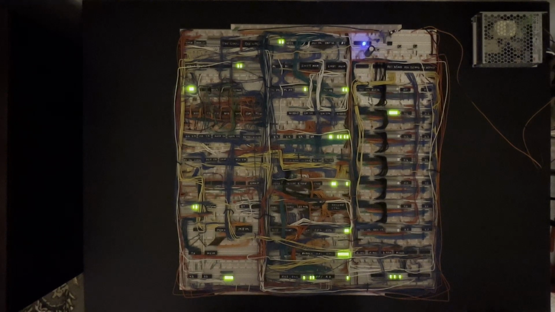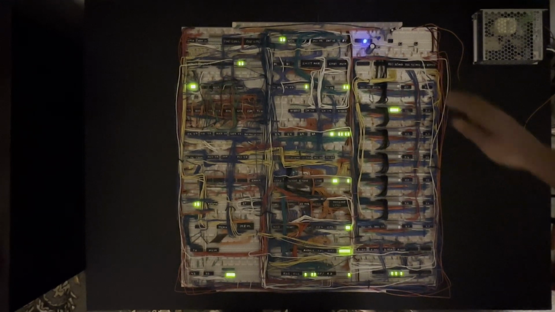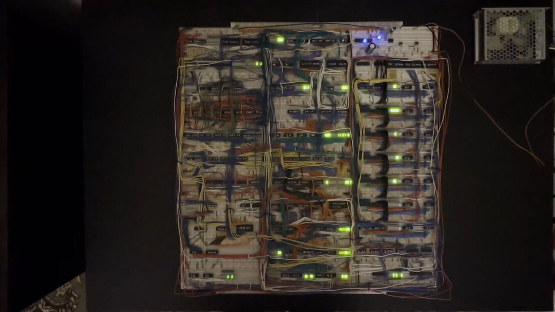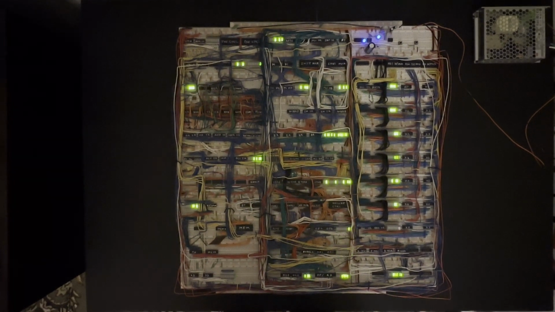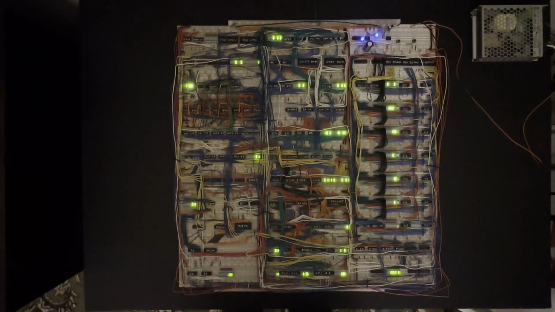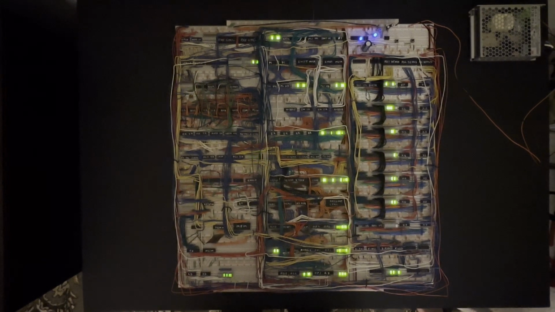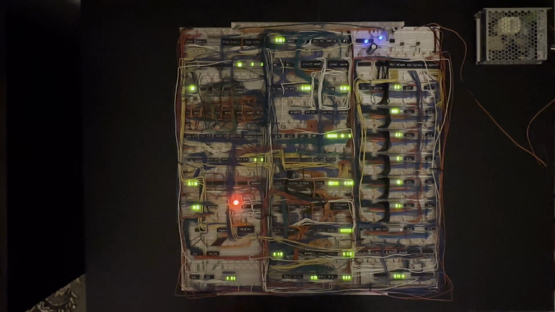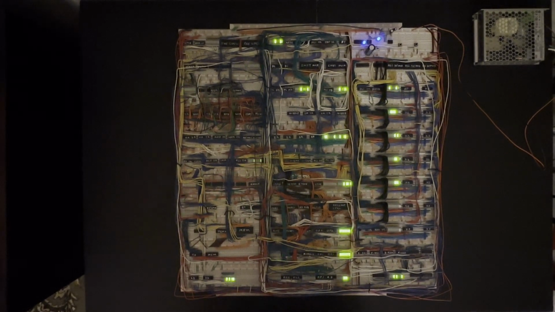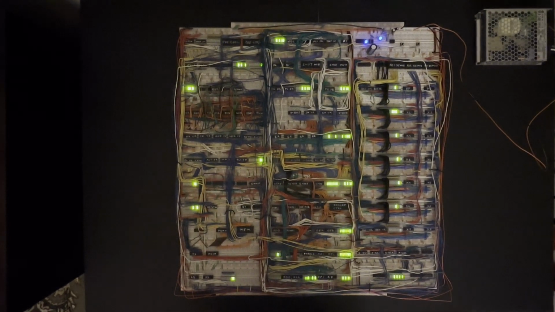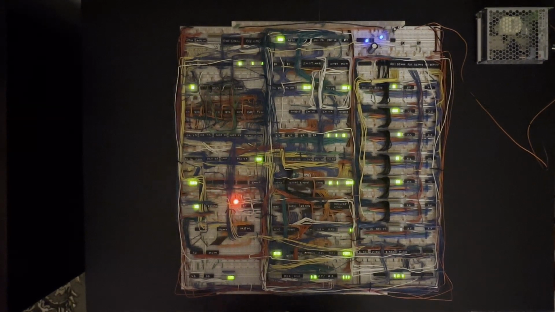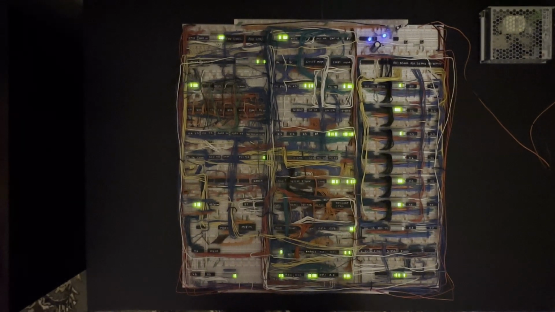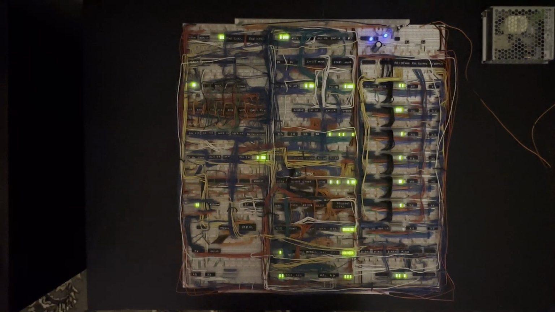I'm going to reset it and then start the clock. Now it's running. The left and middle panels are what's actually doing all the processing and sorting, and the right has all the values that it's sorting, and other registers. One of the registers isn't doing anything, maybe because it's not being used right now, something like that.